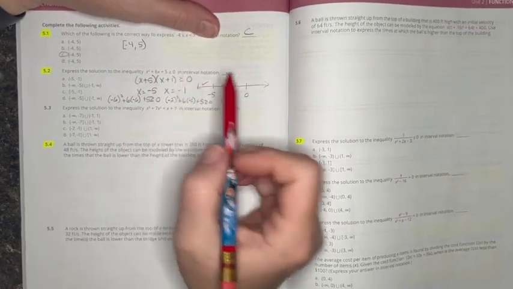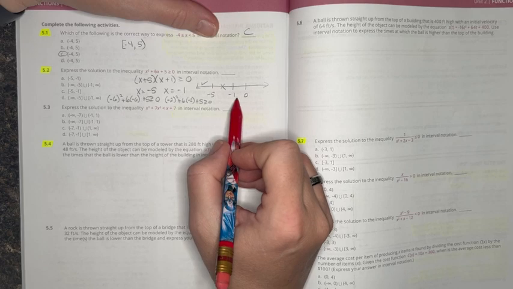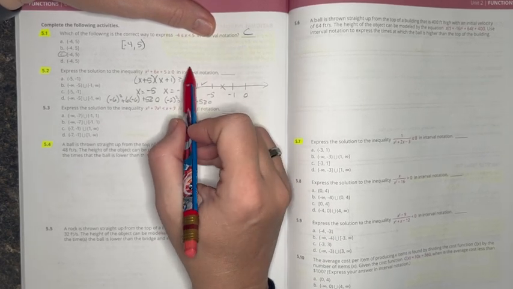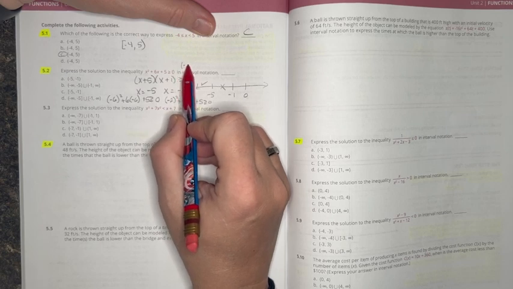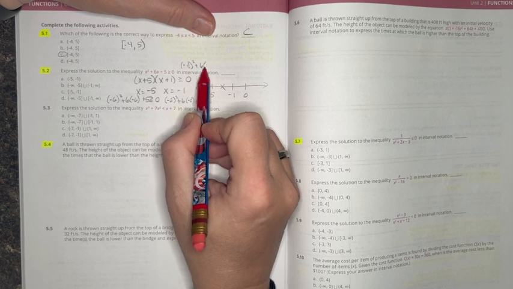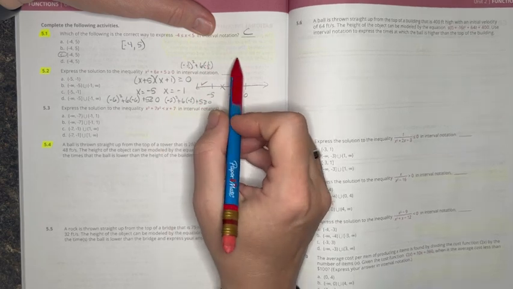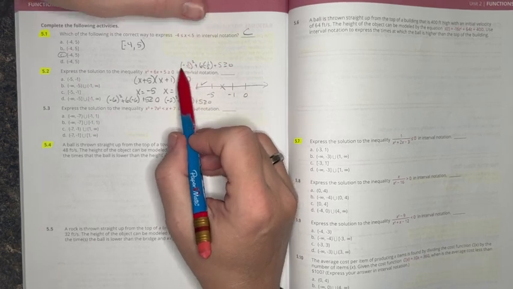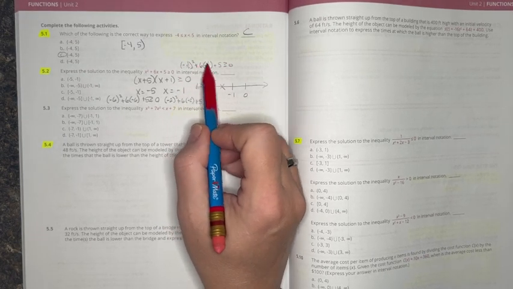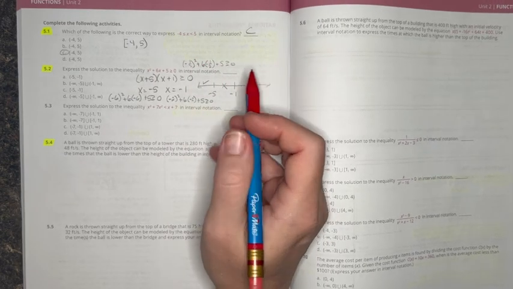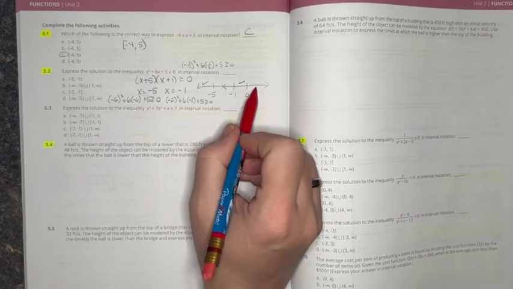I'm going to borrow some of the space from this problem here, and we're going to test 0.5, I guess. Yuck. All right, so we have negative 1/2 squared plus 6 times negative 1/2 plus 5 greater than or equal to 0. So this becomes a positive 1/4. This becomes a negative 3. Still, 5 minus 3 is 2. And so we're still in the positive. So yes, this part works.